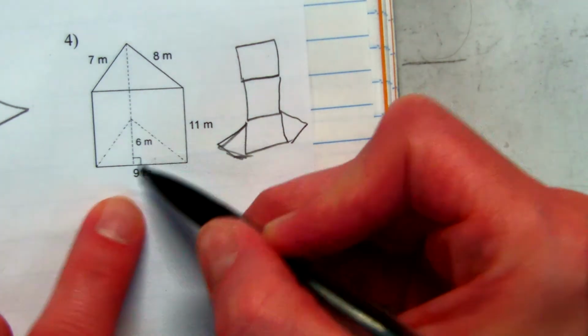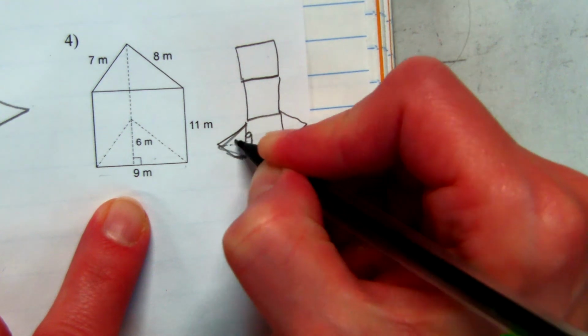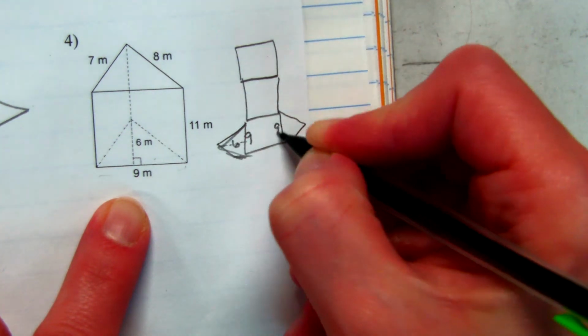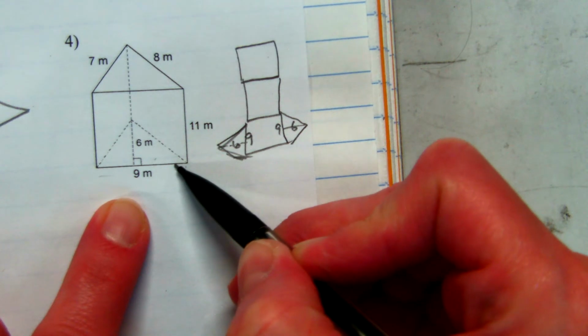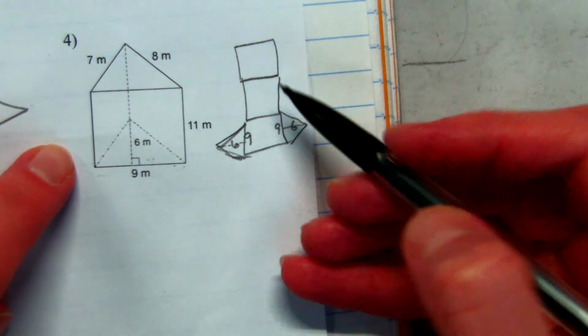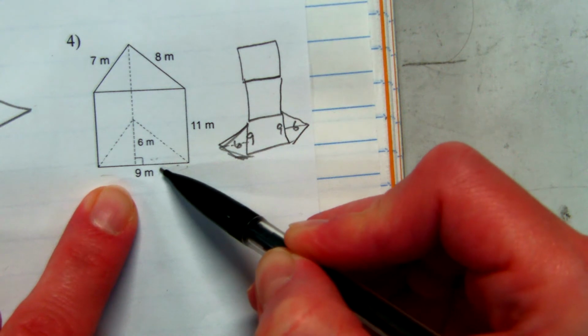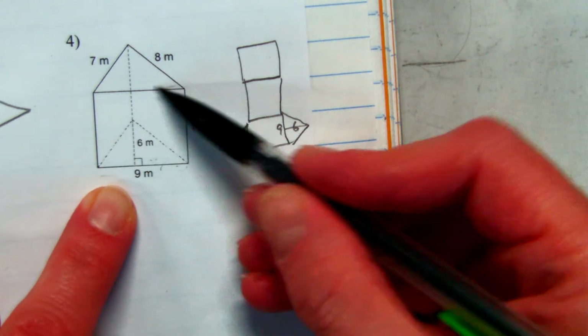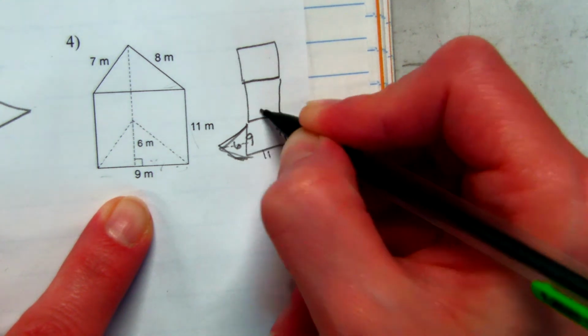So the triangles we know are 9 by 6, so this has to be 9 here, and then it's 6 this way. So this is 9 this way, 6 this way. And then you just have to pick one of the rectangles that comes off of this 9 over here. So if we're thinking about this front face, it's 9 by 11. So I'll put 11 this way.